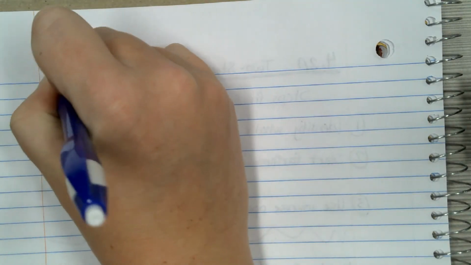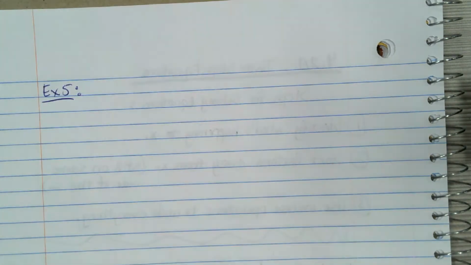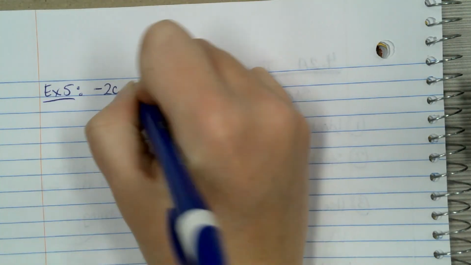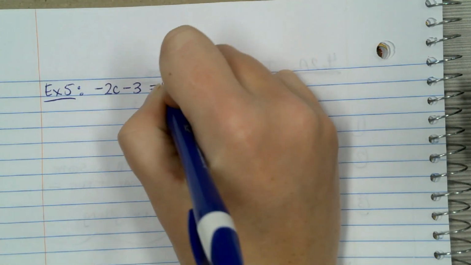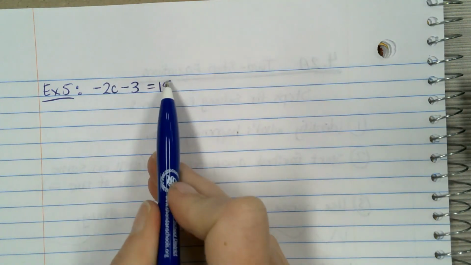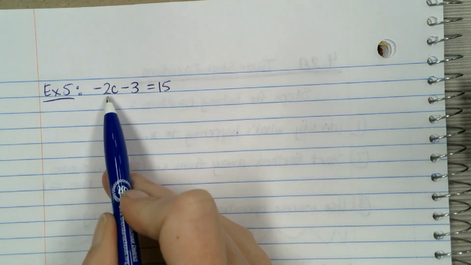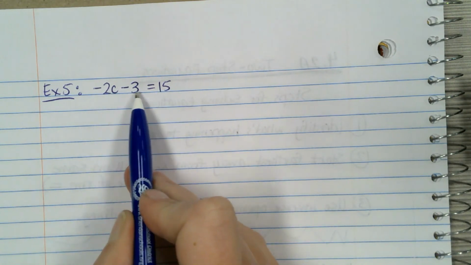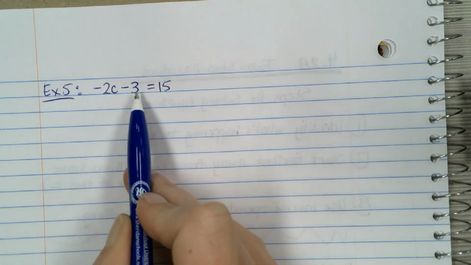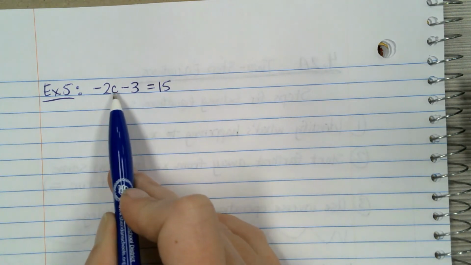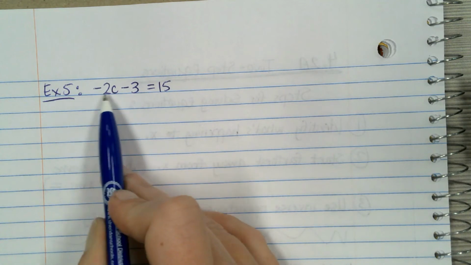All right, example 5. I've got negative 2c minus 3 equals 15. So, first of all, 15 is on the other side of the equal sign, so leave it alone. The negative 2 and the minus 3, those are what's happening to c. Out of these two things, this one is literally right beside c, so leave it for the next step.